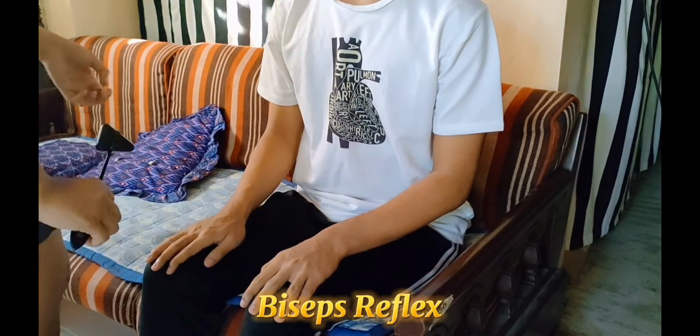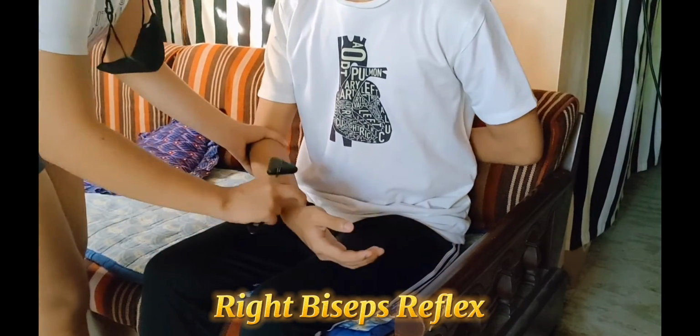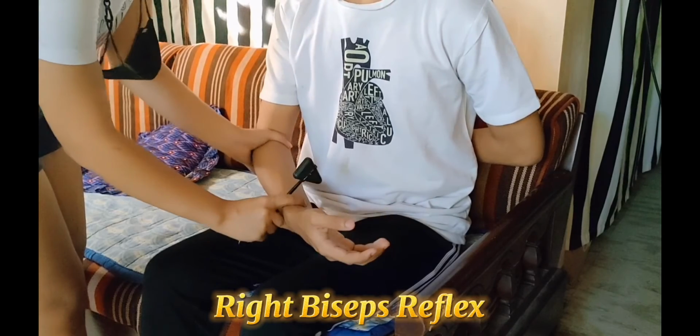Jaw reflex. The jaw jerk reflex is a stretch reflex wherein the masseter and the temporalis muscles contract in response to the tapping of the lower jaw. Biceps reflex. An involuntary contraction of the biceps muscle of the arm produced by tapping upon its tendon.